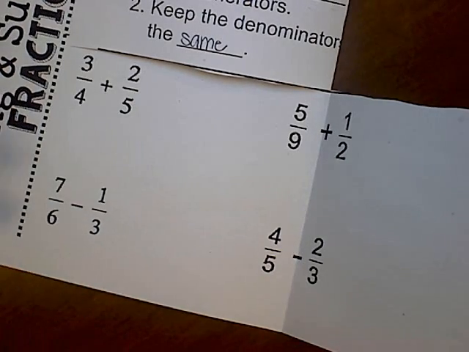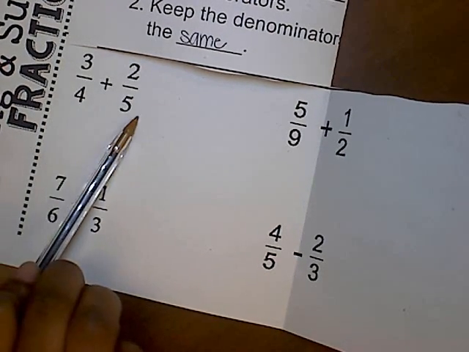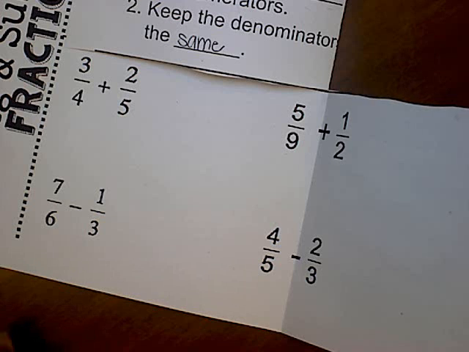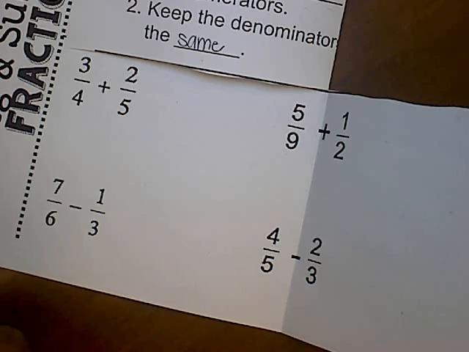Okay, so let's practice that. We only have 4 to practice because this actually takes a lot of steps. So the first thing we want to do is notice we have a 4 and 5 here. When I'm thinking about common multiples between 4 and 5, because we want multiples, not factors, I can just list some multiples right now.